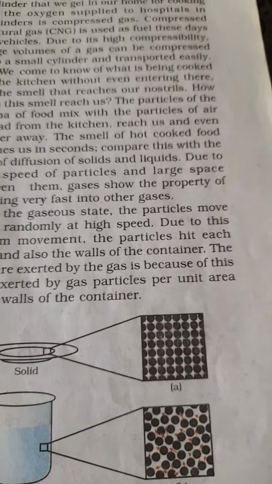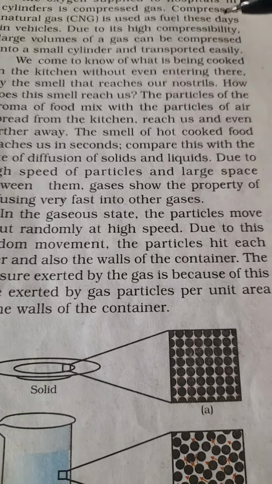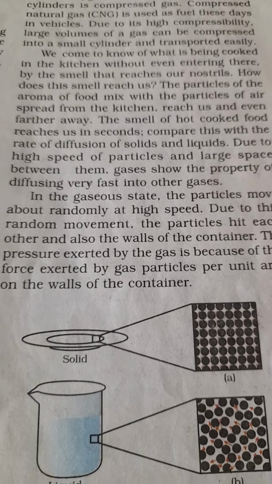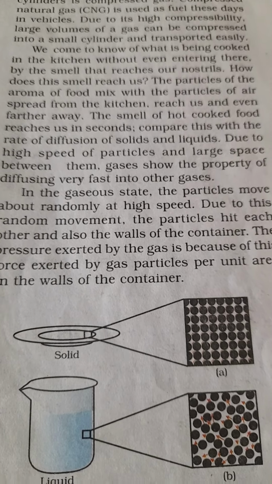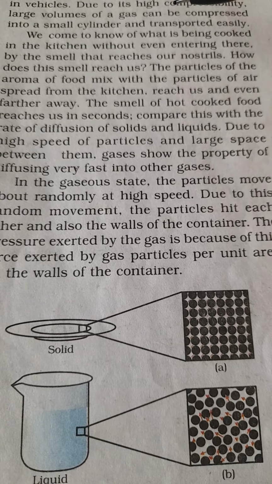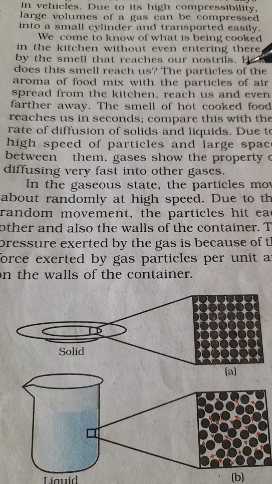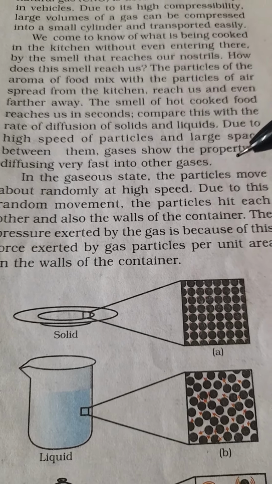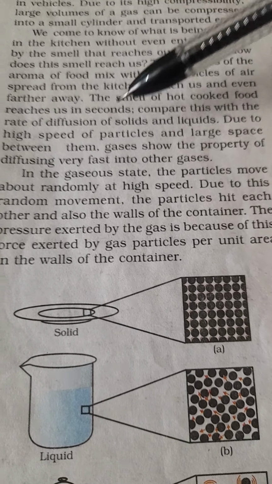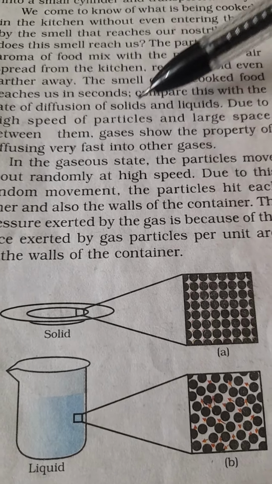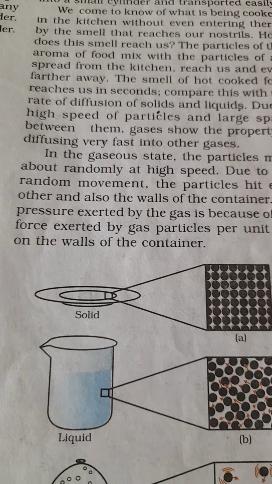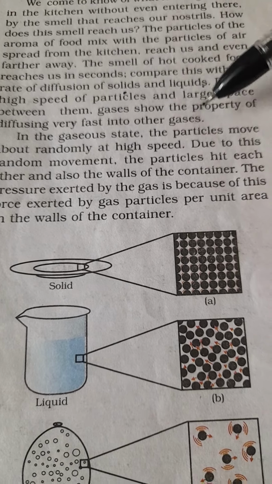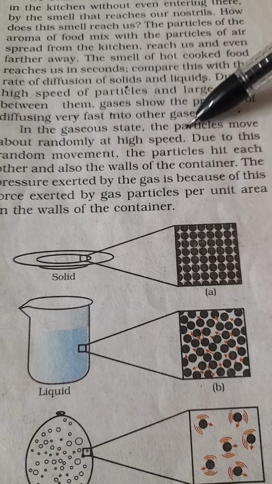Like we had learned that when your mother cooks something in the kitchen, even without you going inside the kitchen, from the smell itself you can know what is being cooked. And how does the smell reach you? Because the particles of the food smell mix with the air spread from the kitchen, and it reaches you even if you are far away within seconds, because the rate of diffusion for gases, when you compare with solids and liquids, is great. Due to the high speed of particles and large space between them, gases show the property of diffusing very fast into other gases.